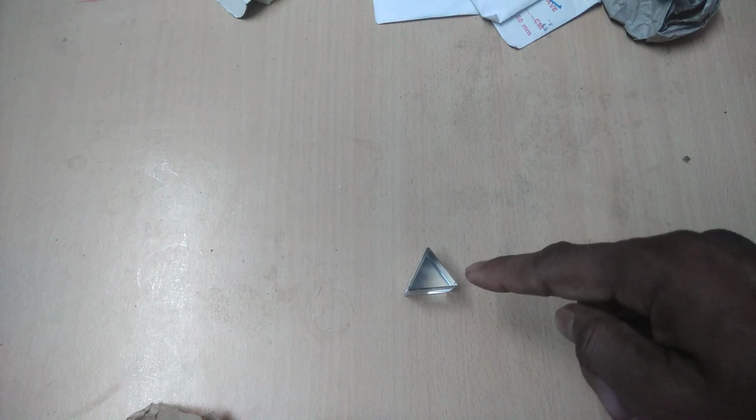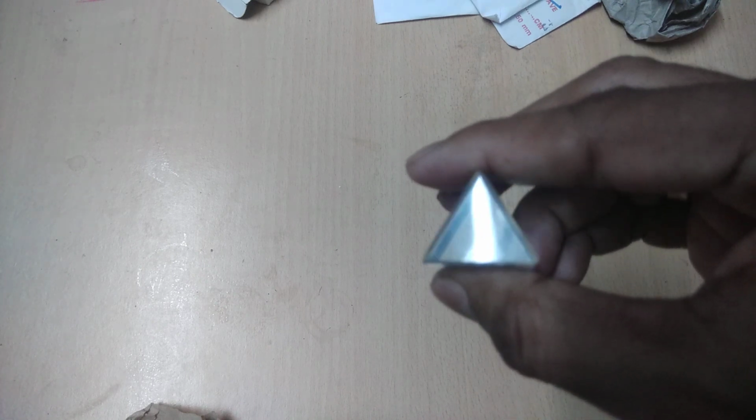And you see, since the triangle is an equilateral triangle, since all the sides are the same, therefore the angle of the prism is 60 degrees. This is an equilateral prism and the angle of this prism is 60 degrees, right? And if we take a cross section, the cross section of this prism will be a triangle.